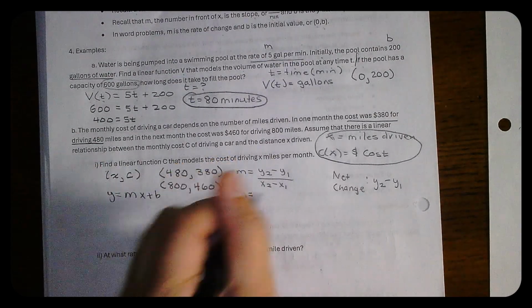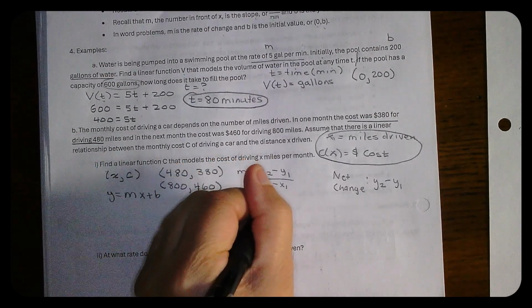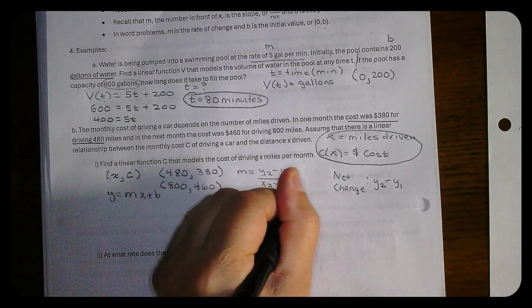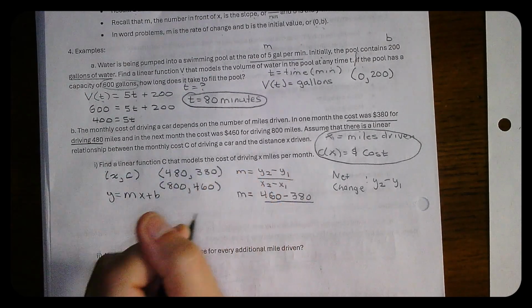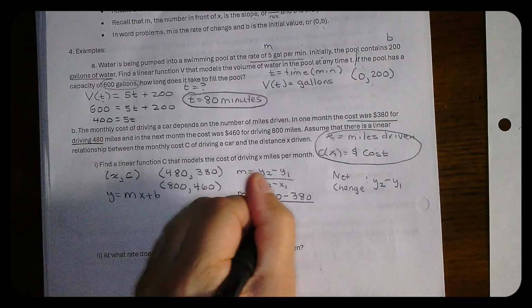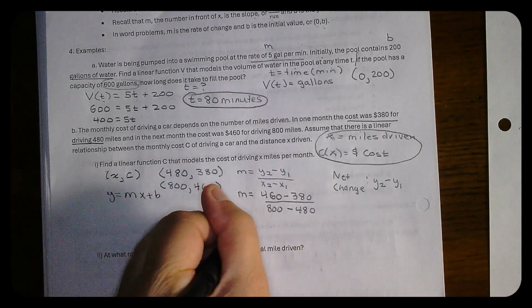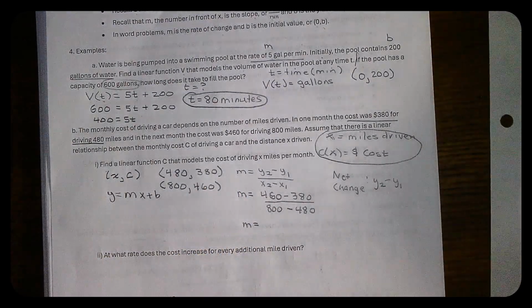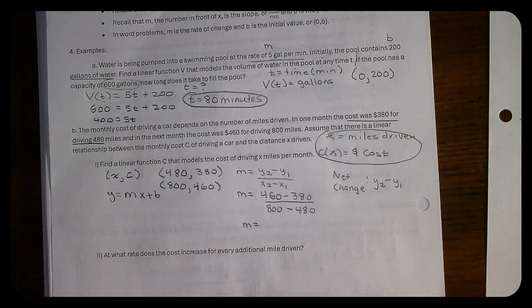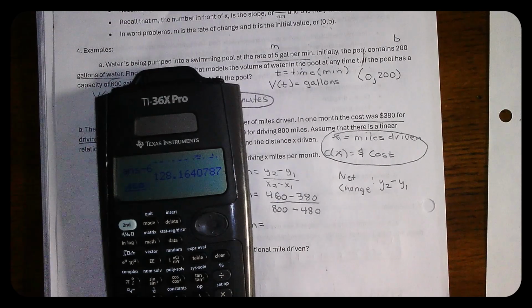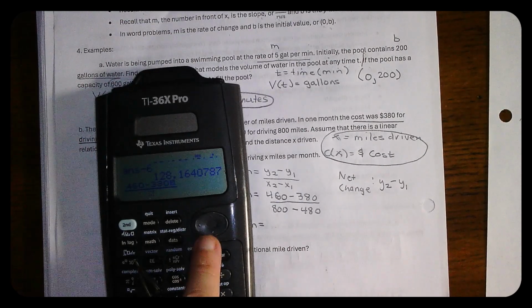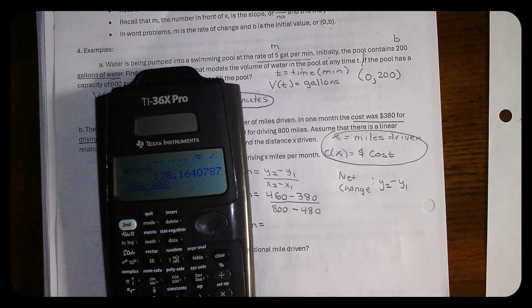So y2 would be 460 minus y1, which would be 380, over 800 minus 480. All right, now I'm going to put this in the calculator. 460 minus 380 over 800 minus 480.